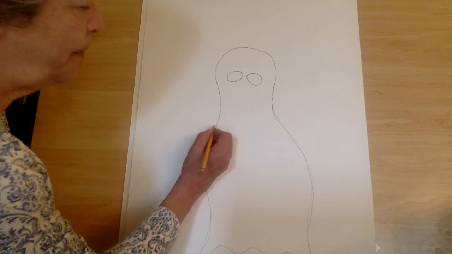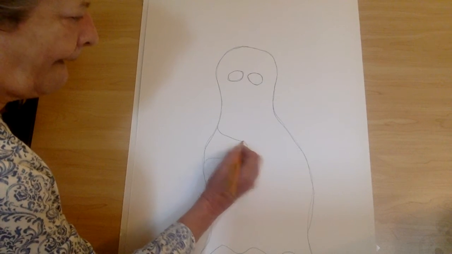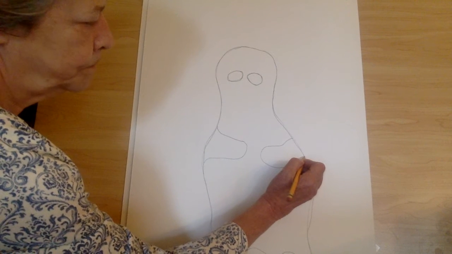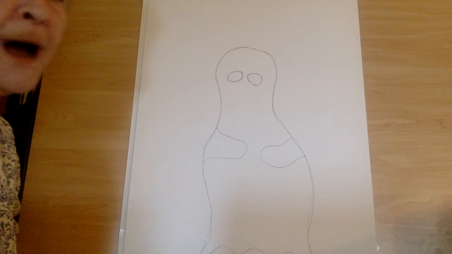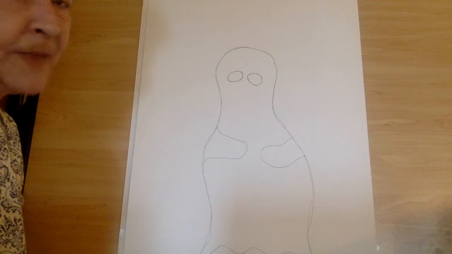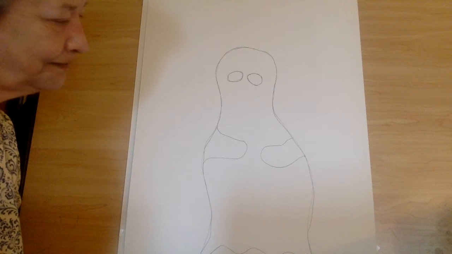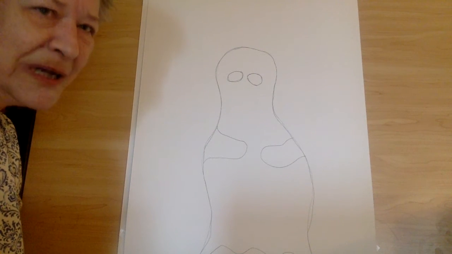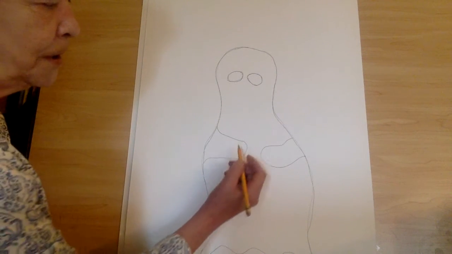Maybe this ghost is holding a pumpkin. I'll give the ghost some arms. How simple is that? And then a pumpkin is, these are biomorphic shapes, aren't they? They're not geometric shapes. You can't measure them. A pumpkin is a biomorphic shape also. Let's work on a pumpkin in this ghost's arms.